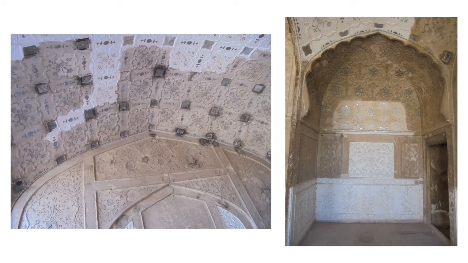One of the rooms on the right side clearly shows how above the dado level stucco tracery work has been provided, showing different floral patterns, whereas the dado level is completely faced with white marble.